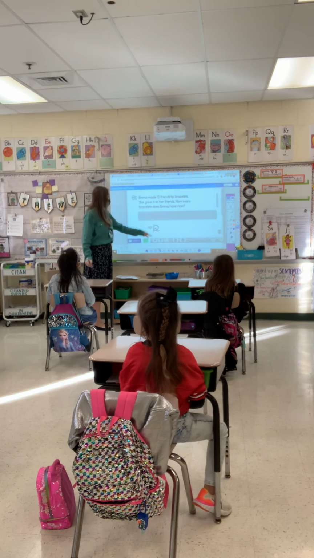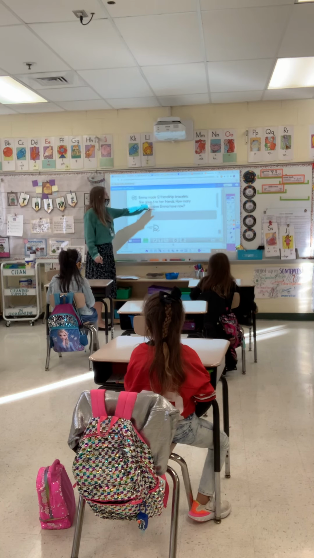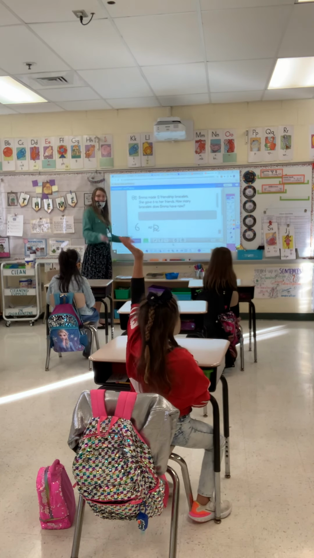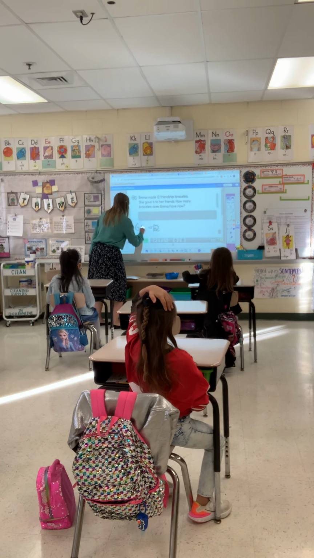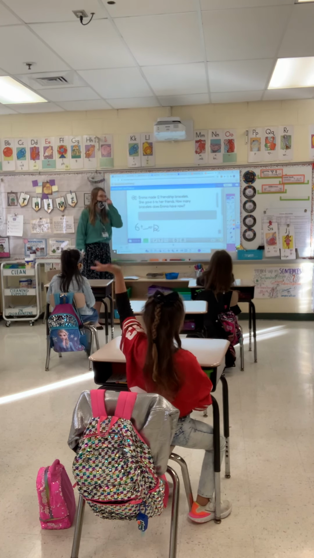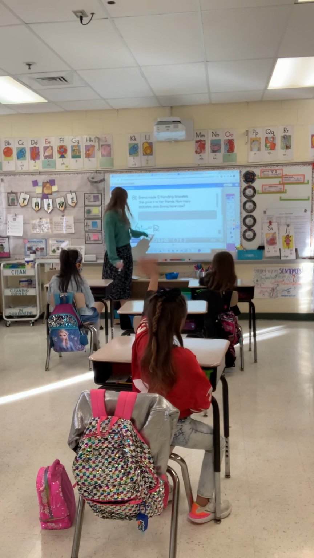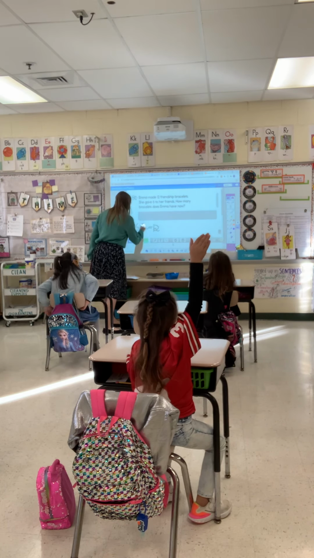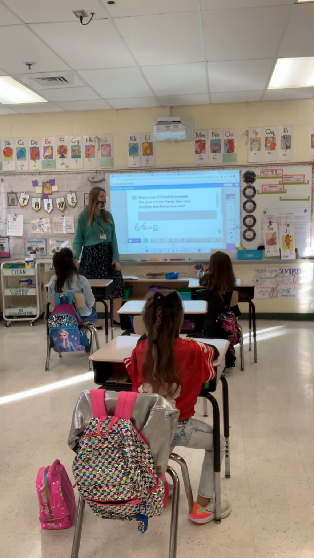So that goes after the equal sign. And then I know that she gave 6 to her friends. So now I need to figure out how many she has left. So basically 6 plus what equals 12. Well, I know 6 is a doubles fact, 12. So I got my answer that way.